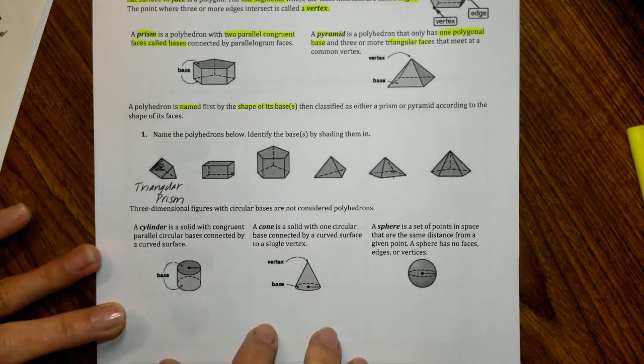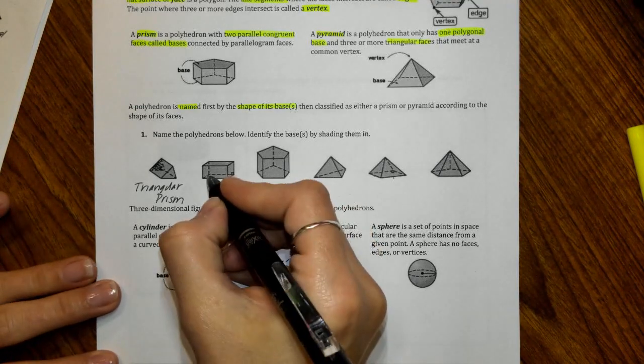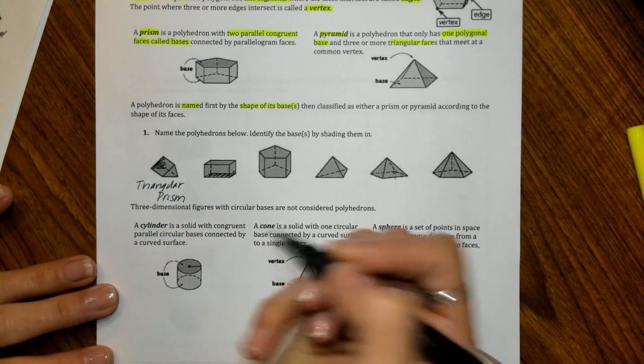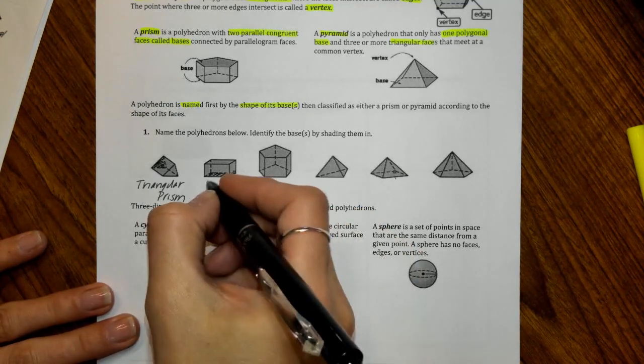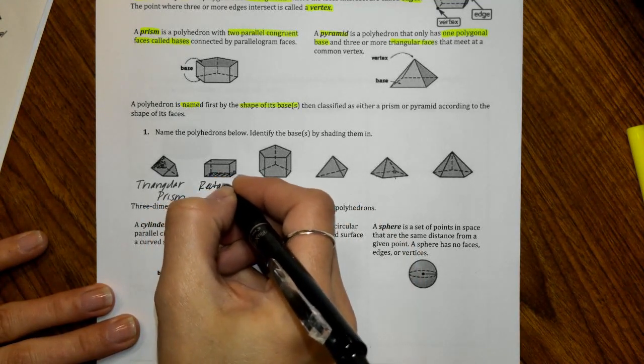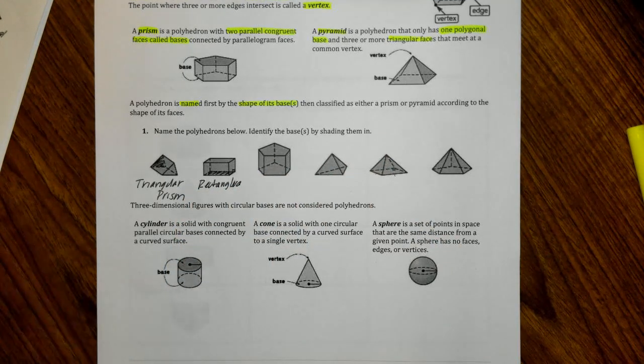We take a look at the next problem here, the next picture here. We have all parallelograms. Every single face is a parallelogram. When we have this, we already have automatically a rectangular prism. And we can look at any two parallel sides as your base with a rectangular prism. We'll go ahead and shade that one. See if I can spell right.